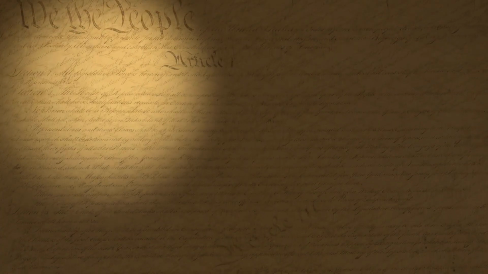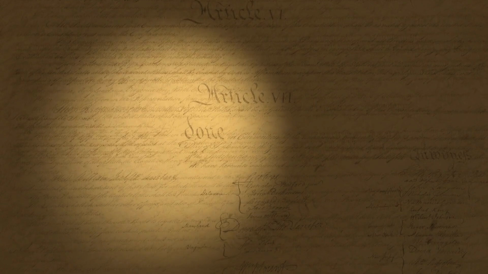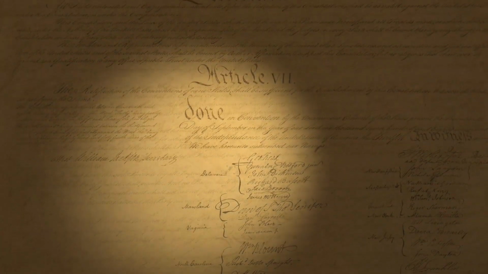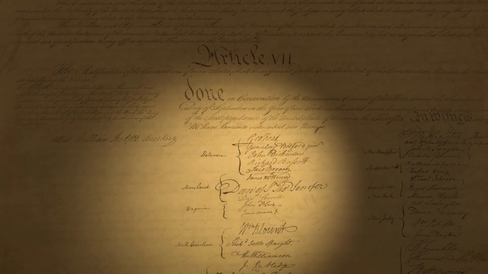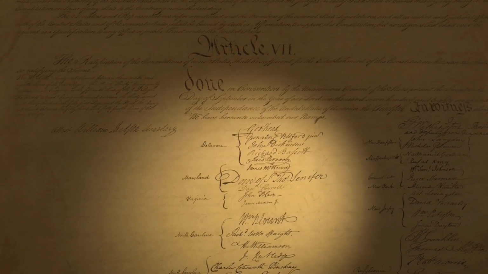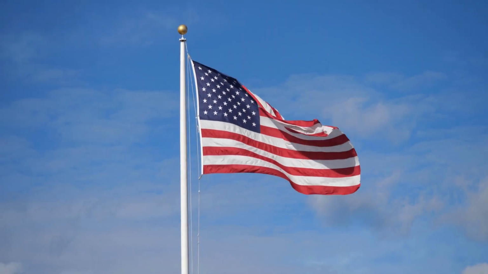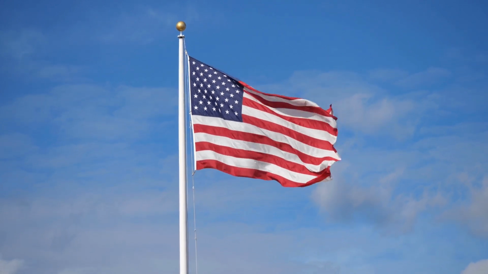The Constitution, with its carefully constructed balance of power and its protection of liberty, was a revolutionary document in 1787, and it remains vital today. Through federalism, separation of powers, and checks and balances, the framers created a system that could adapt, endure, and protect freedom. And with the Bill of Rights, they ensured that the voice of the individual would never be silenced by the power of the state.